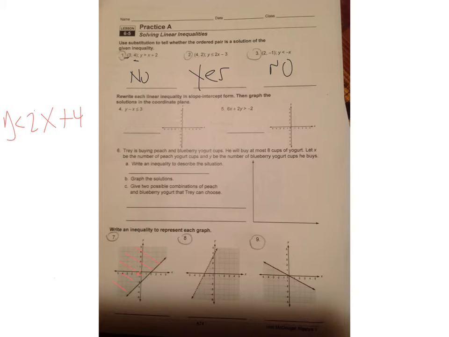Again, we can check it. If it is less than, then our point (0, 0) will make a true statement. 0 is less than 0 plus 4. Oops, less than. 0 is less than 4. Yes, it is correct. We did shade in the correct area, and we did choose the correct symbol.